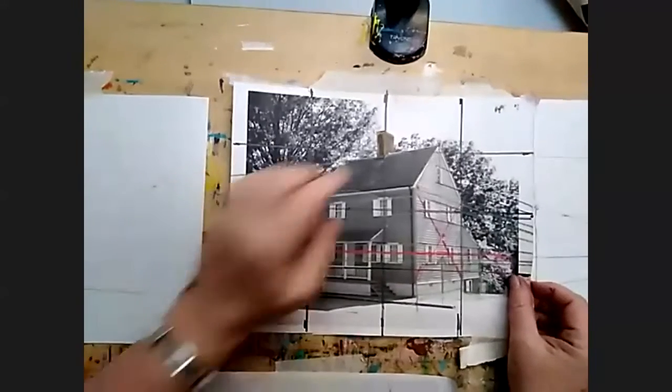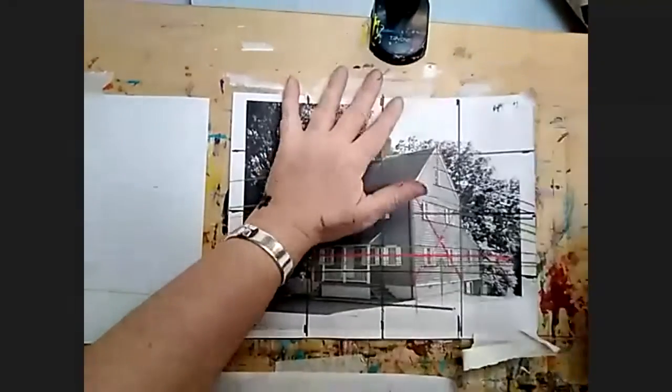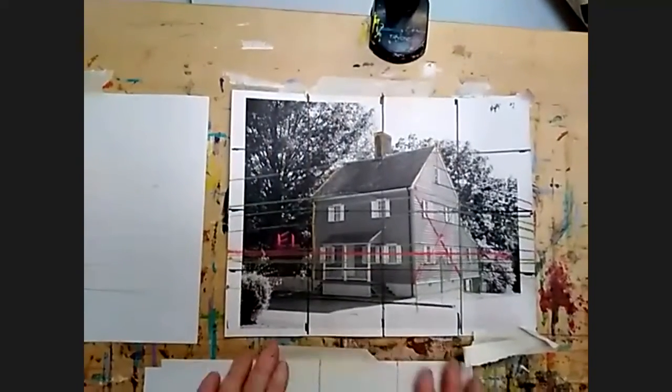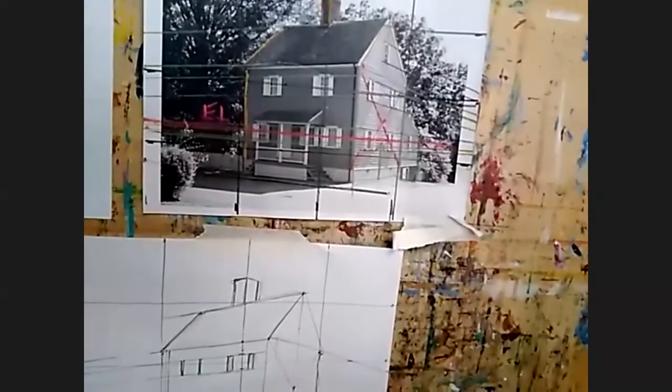I'm going to put this here so you guys can see it more clearly. And I'll take a picture of where mine is at. I'm going to stop here. Okay.